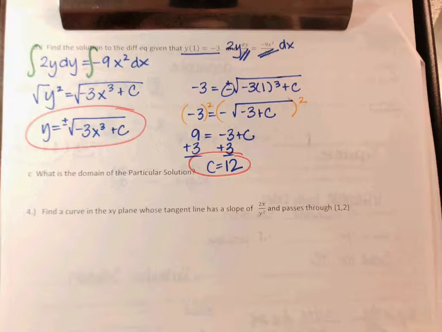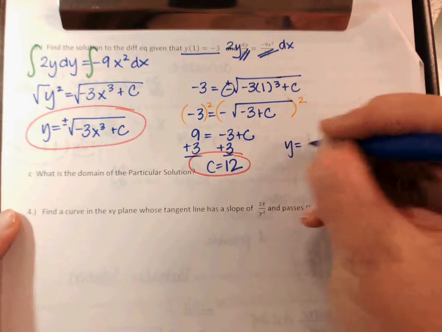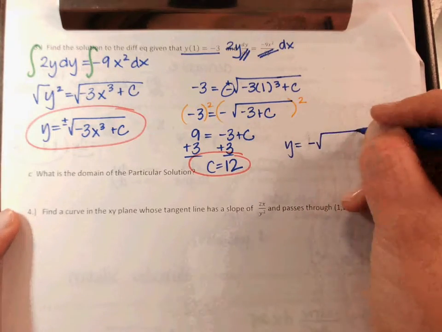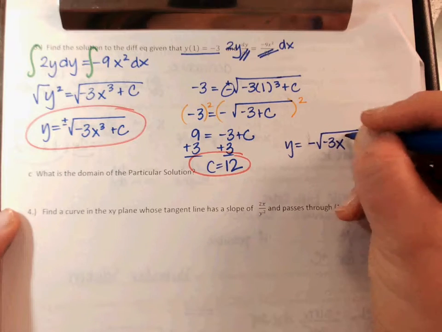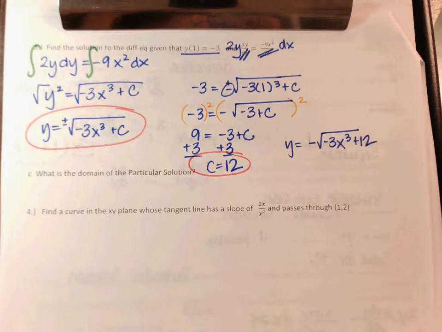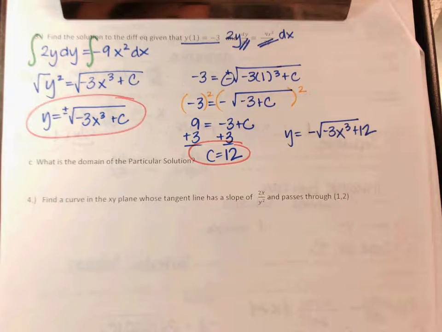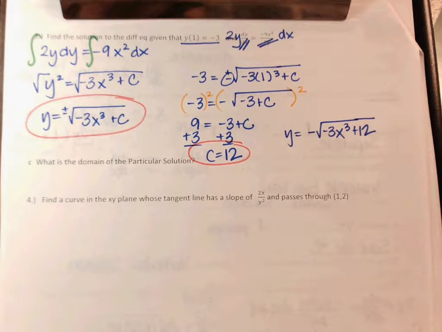They'll look on your paper. If it's there, you're good. Now, if they looked at my paper, is it there? No, I still have to write it. So it'd be minus square root of negative 3x cubed plus 12. Now, the way I've written that, I could lose a point, because why? My square root should end where? Over the 12. So that's where you have to be really careful as you're writing these things.